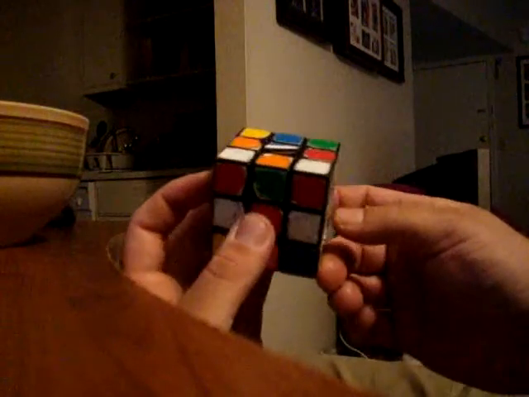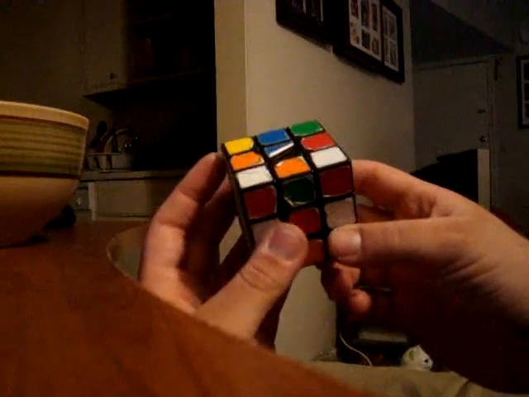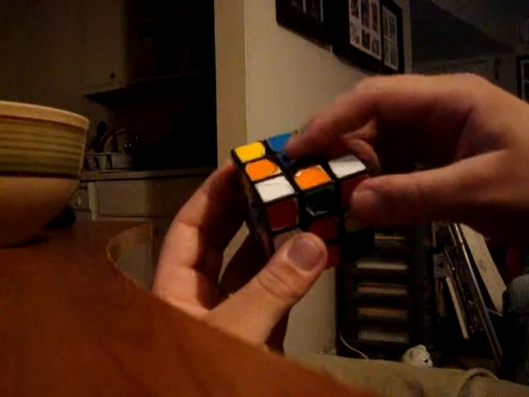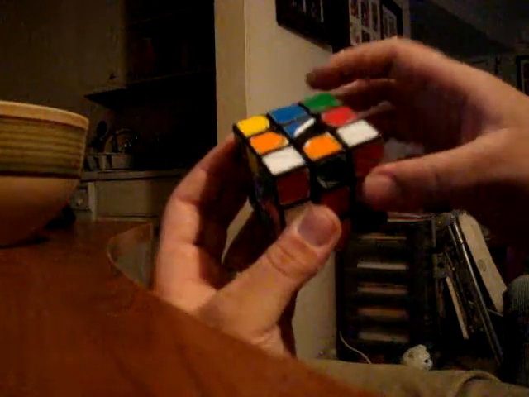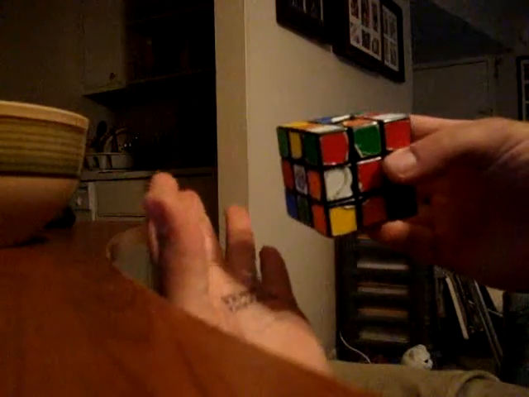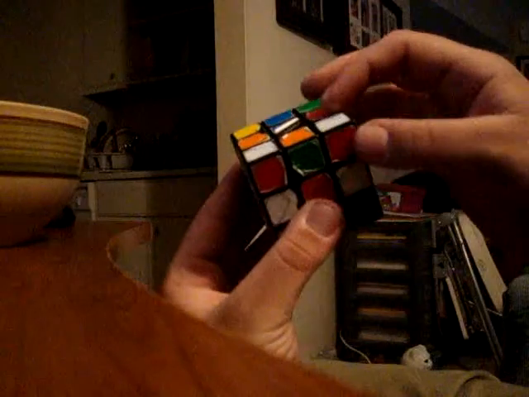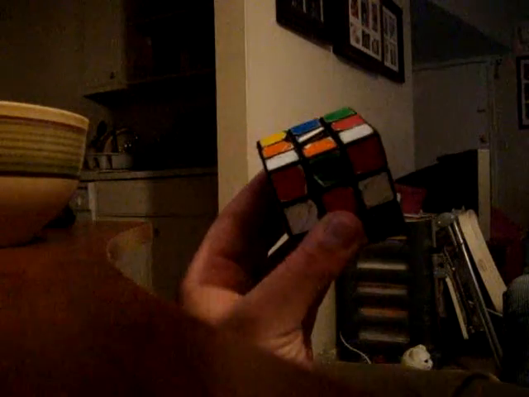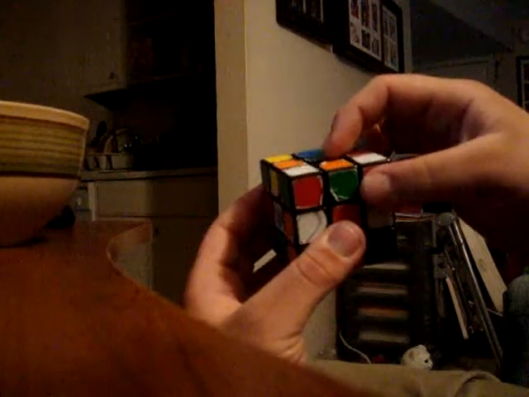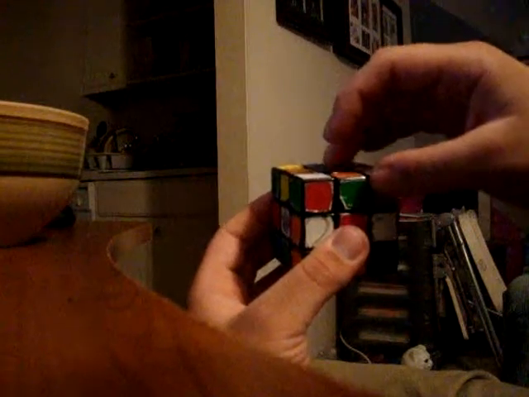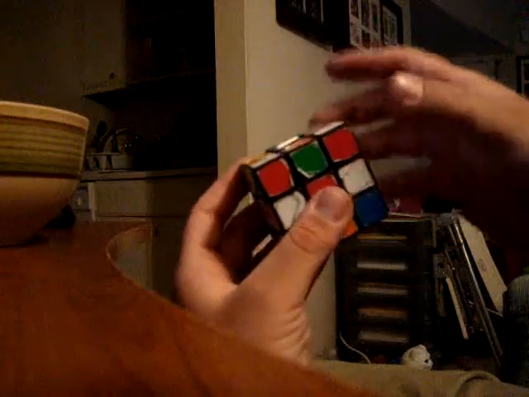Hi, in this video I'm going to be showing you a few shortcuts on how to solve the Rubik's Cube a lot faster. These are just some pretty simple shortcut algorithms that allow you to do certain things in the cube that would normally take longer, but you can really drop your time by a lot if you use these algorithms.